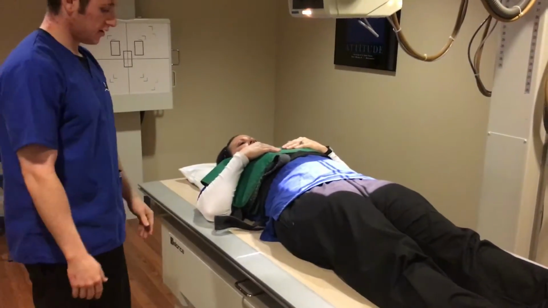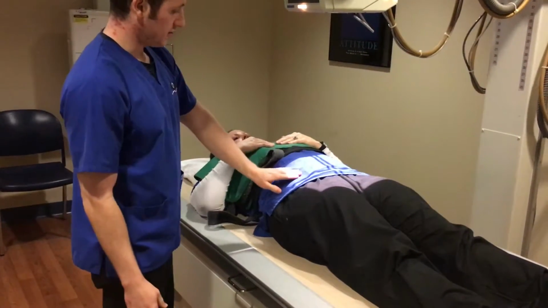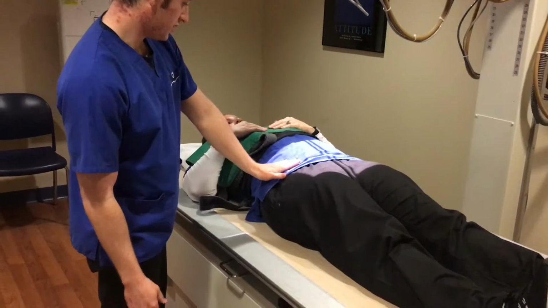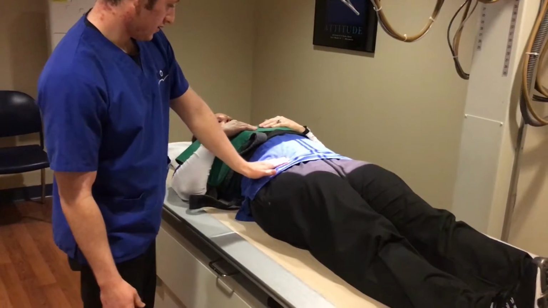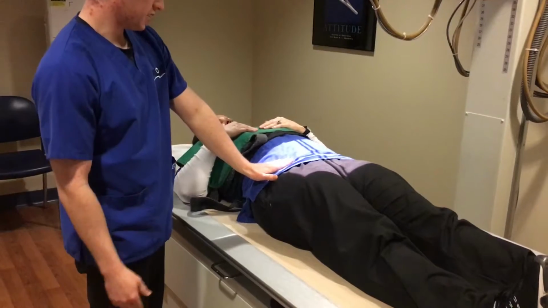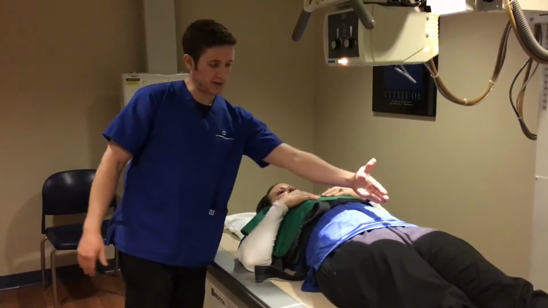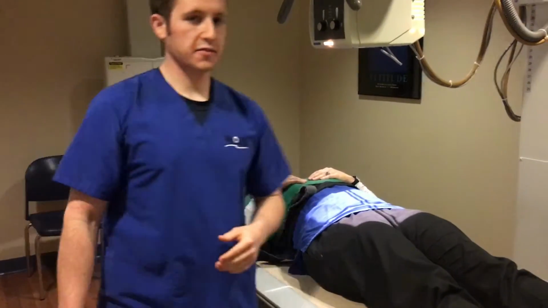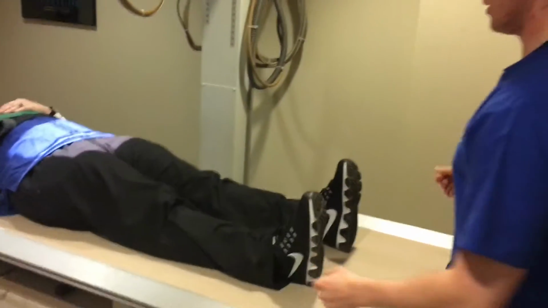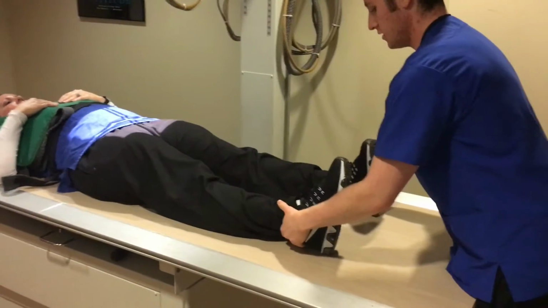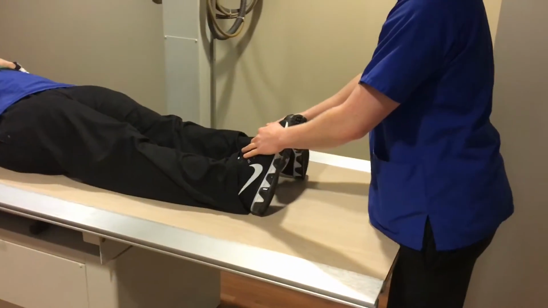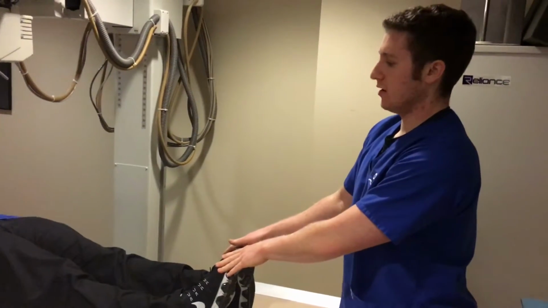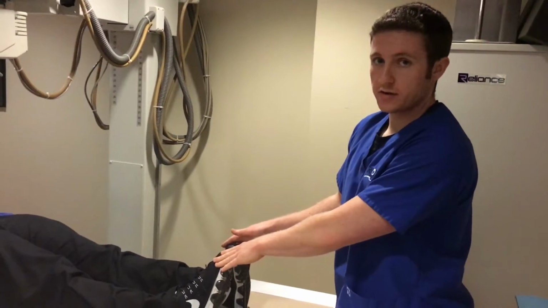As far as alignment goes, I want to be 2 inches inferior to the ASIS, or midway between the central pubis and ASIS. So I'm at 2 inches right there, and we're centered to the mid-sagittal plane. It's important for this projection to bring their lower limbs apart and rotate their feet and legs inward 15 to 20 degrees. This is going to demonstrate the femoral necks in profile. If we don't do this, the femoral necks will be foreshortened.